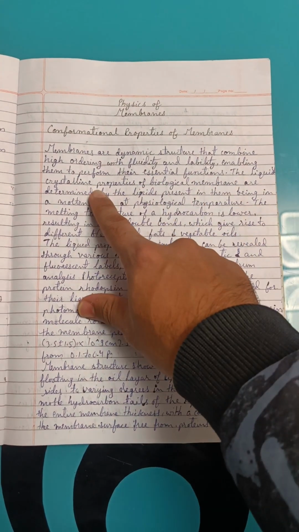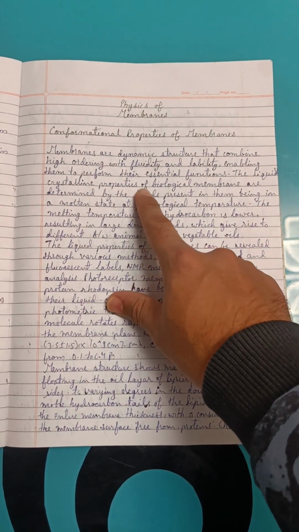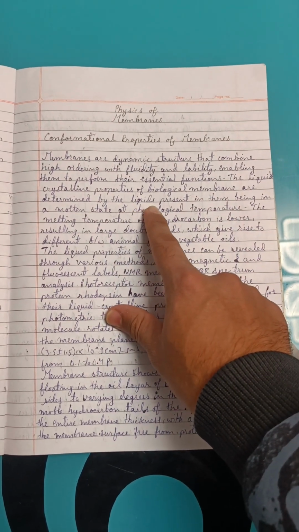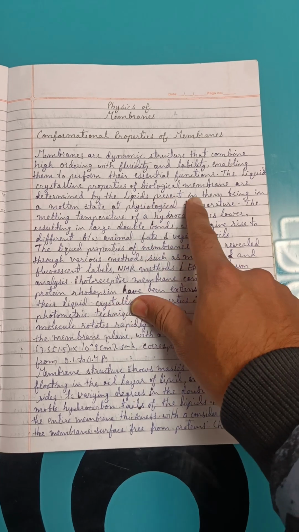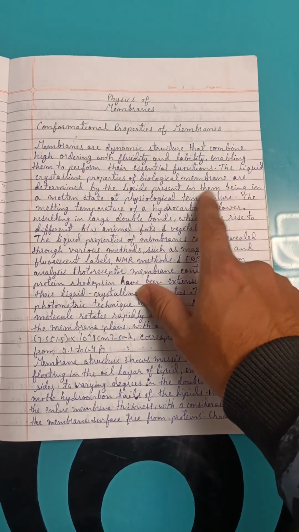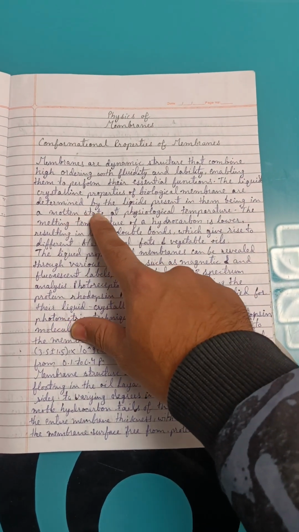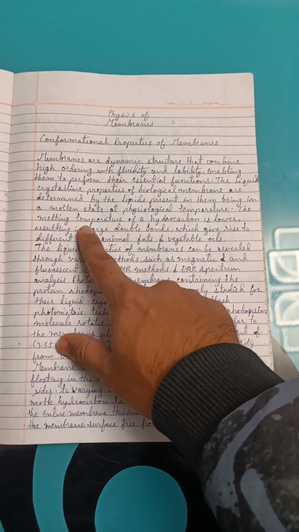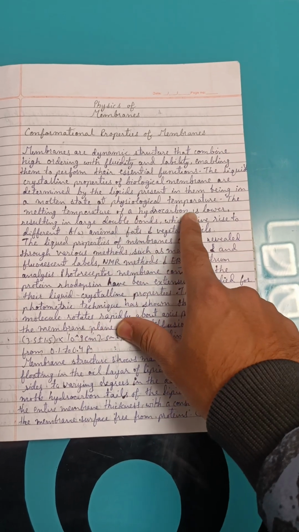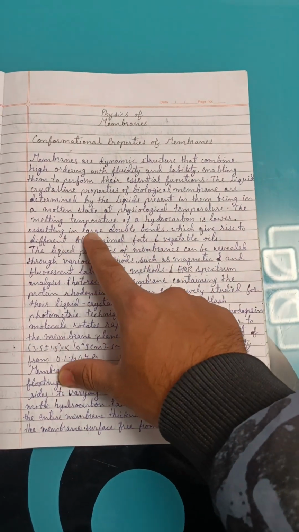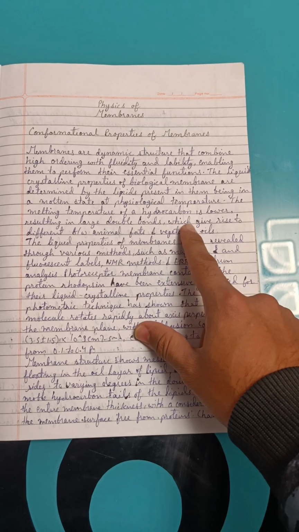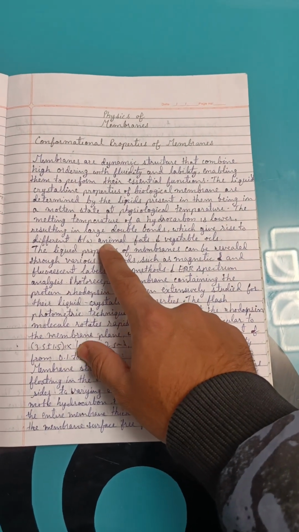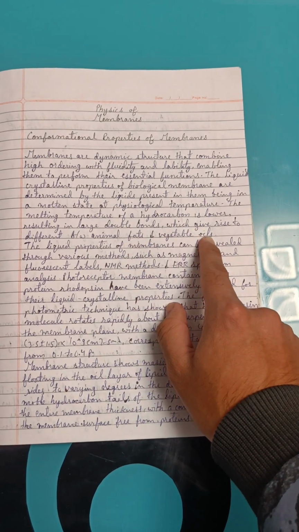The liquid crystalline properties of biological membranes are determined by the lipids present in them being in a molten state at physiological temperature. The melting temperature of hydrocarbon is lower, resulting in large double bonds, which give rise to a difference between animal fat and vegetable oils.